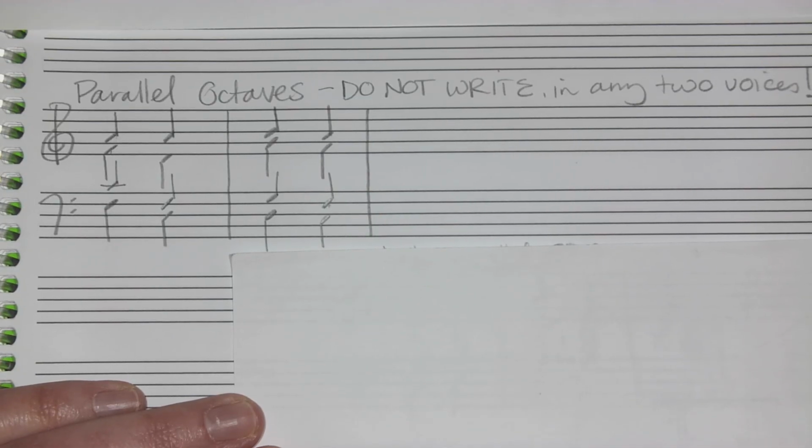So the trick to not writing them is to know where you have octaves. The only time you're going to have an octave is when you have a doubled note. So whenever you write that doubled note in a triad, you've got to be aware of where you put it and make sure that if you've got two triads in a row, you don't do the two doubled notes in a row. Okay. So looking at that, I want you to pause the video right now.